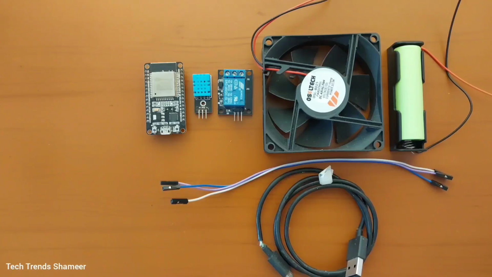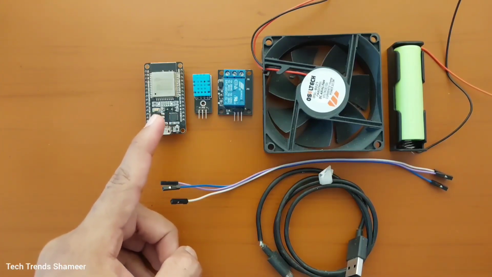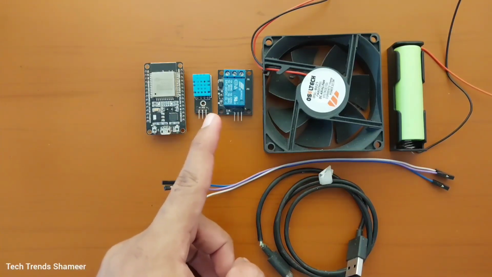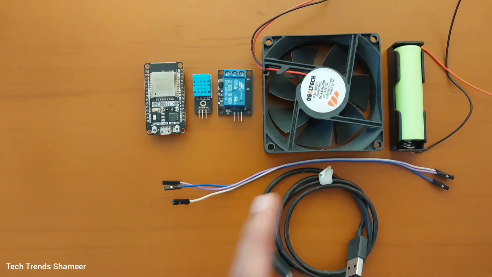The components required for this experiment are ESP32 board, DHT11 sensor, relay, DC fan, battery, connecting wires and connecting cable.